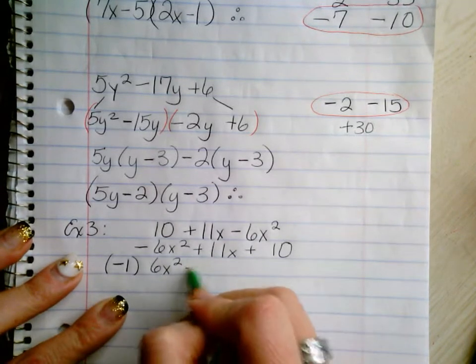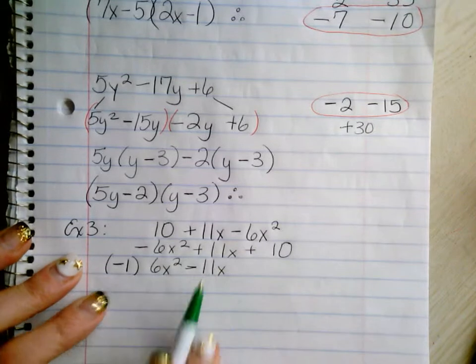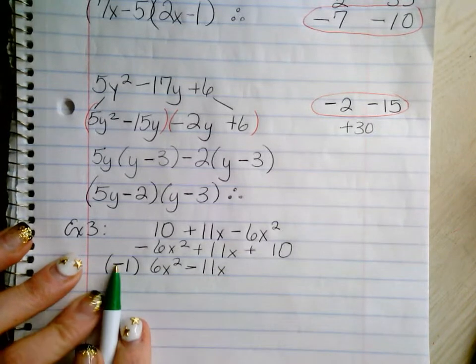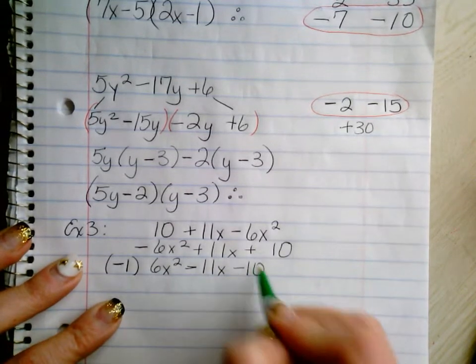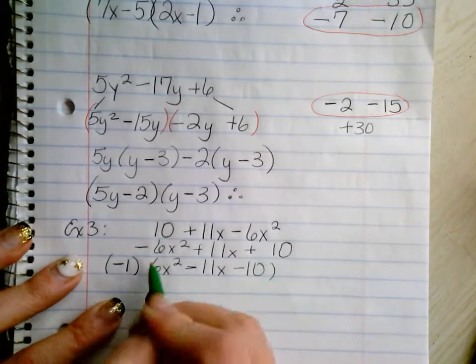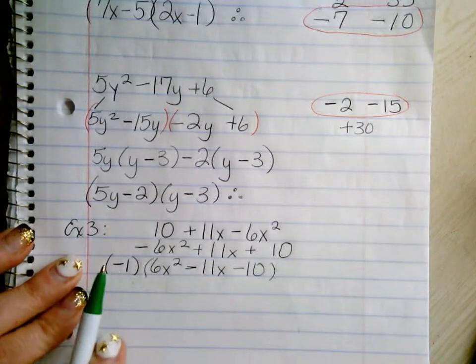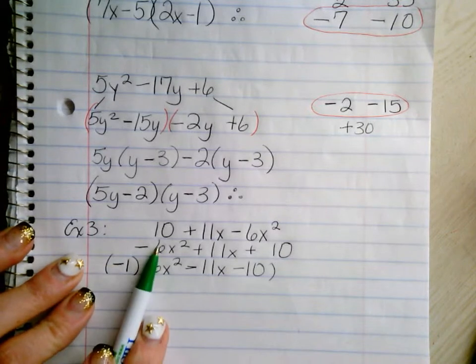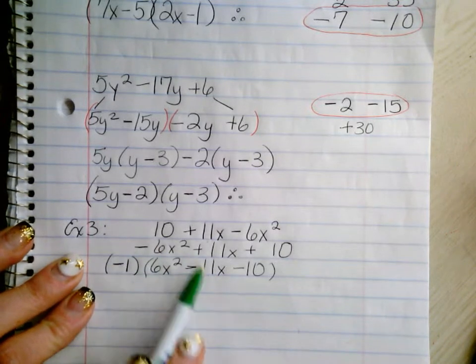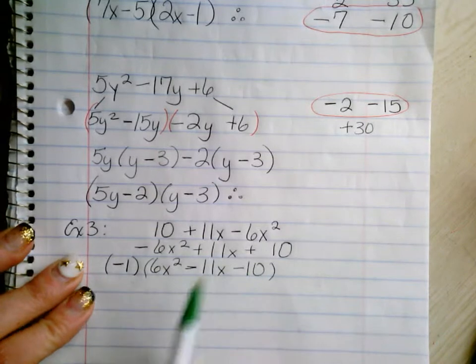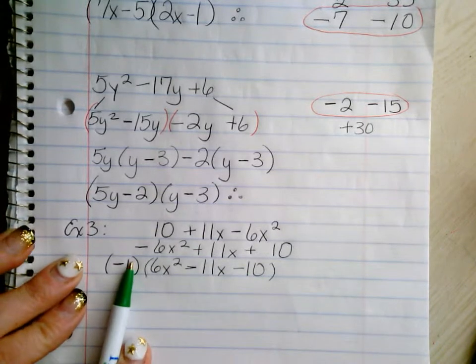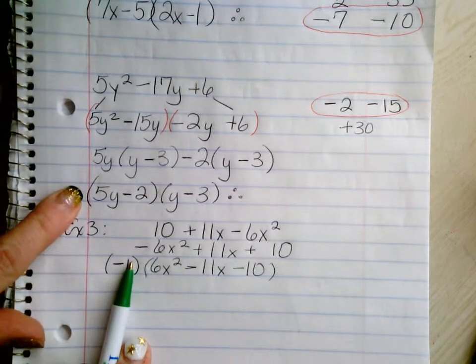Negative 1 times negative 11x is positive 11x. Negative 1 times negative 10 is positive 10. I simply pull out the negative. Look at the result. Still, if I multiply it by what's within, I get what's above. Now, keep this in mind because you're going to need to attach it at the end.